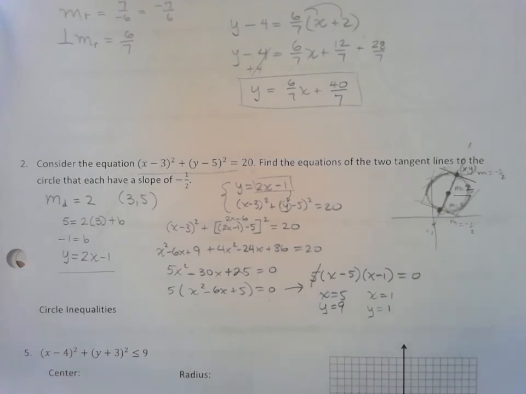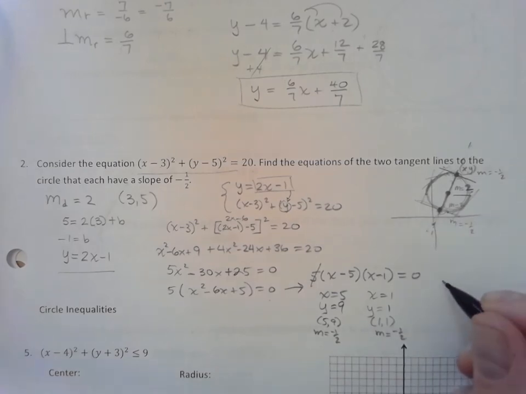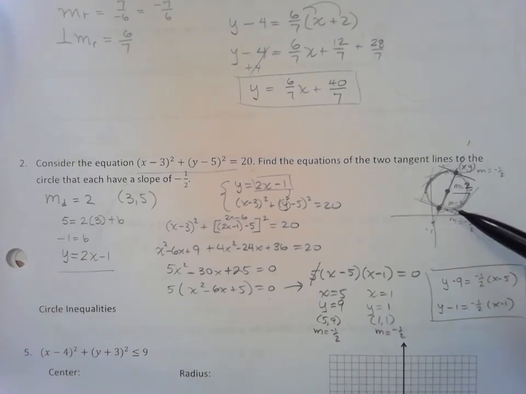Now I need to create two equations that are tangent. What I do know is it has to contain the point of tangency, and the slope of each of these tangents would be negative 1/2 because it's perpendicular to that line. So I'm just going to leave this in point-slope form this way. It will save me some time, and we can use that time for our next video. But these would be our two solutions. These lines are perpendicular to the diameter. They pass through the 2 points of tangency. These are our two tangent lines with slopes of negative 1/2.